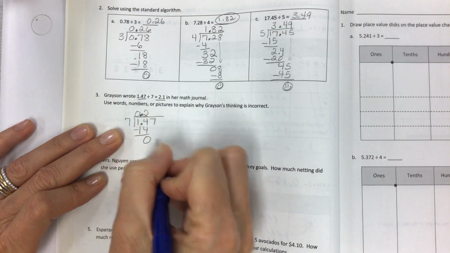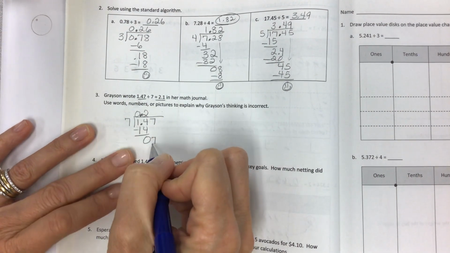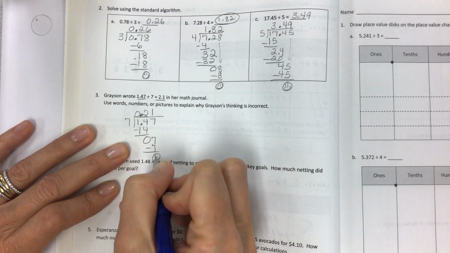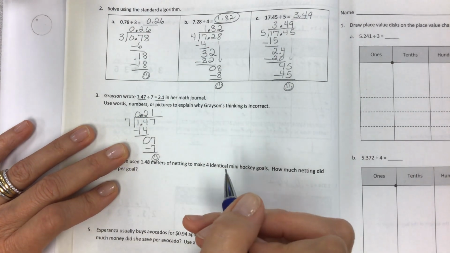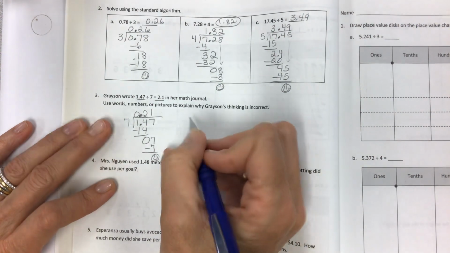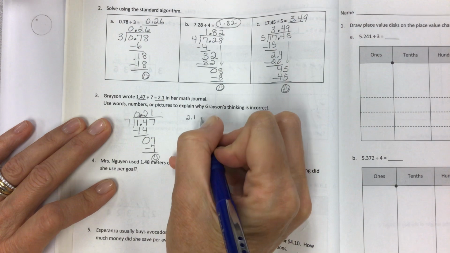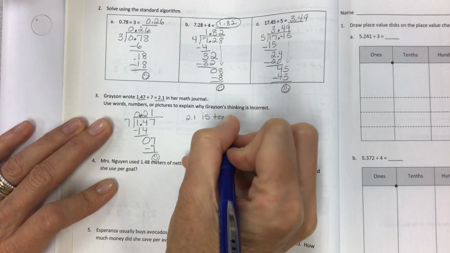For 14 tenths, we use them all. Then we have 7 hundredths, that is 1. Use all of those, and there's nothing left. Okay, so to explain, essentially, 2 and 1/10 is too big.